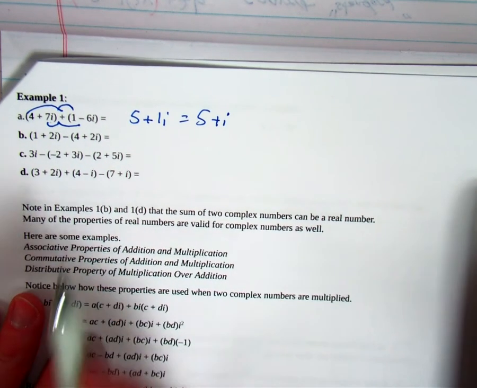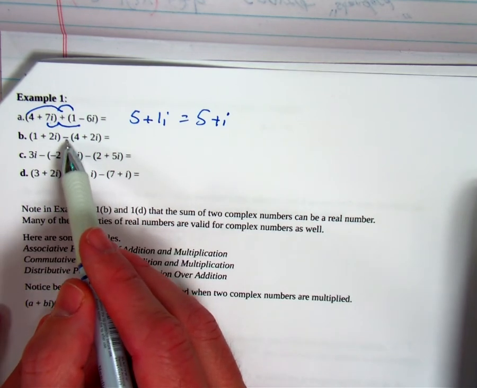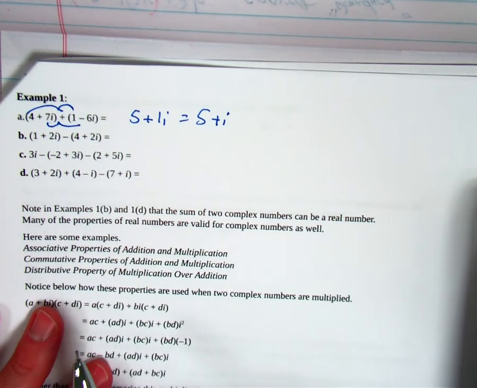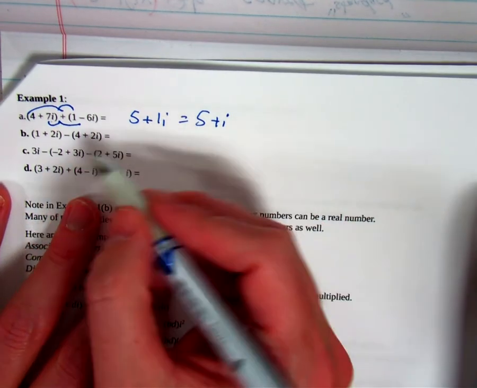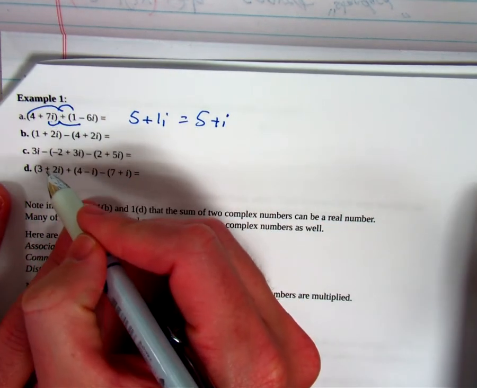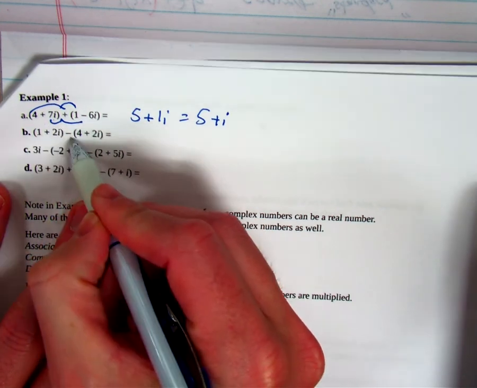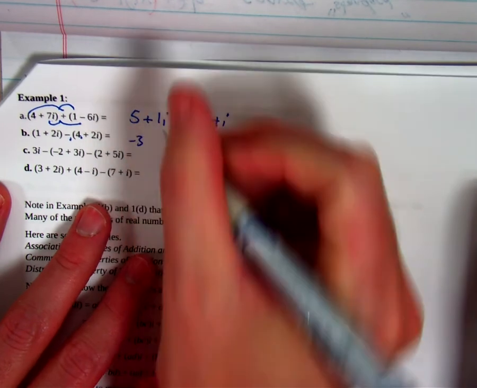Subtracting. Now, if you want to distribute this negative sign, change this to a plus and push that negative into both parts, if that works best for you, go ahead and do that. Otherwise, the way it's set up right here, I'm just going to say it to myself. I'm saying it out loud, obviously, for the video, but you would maybe say this in your head: 1 minus 4 is going to be negative 3.